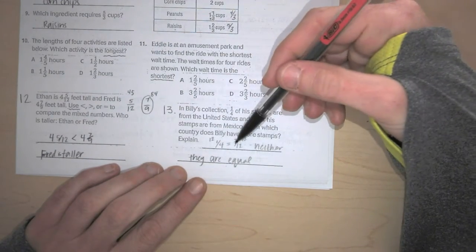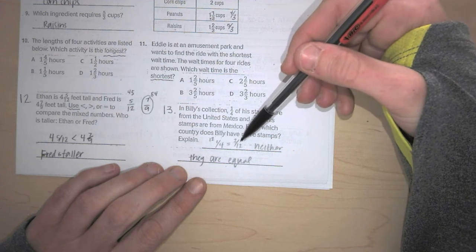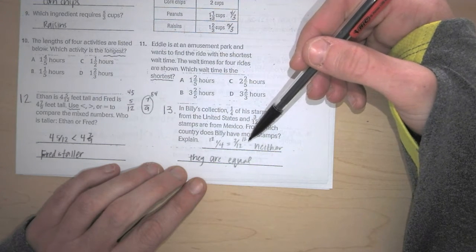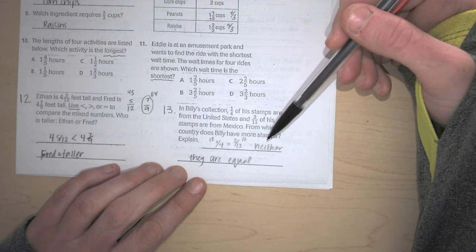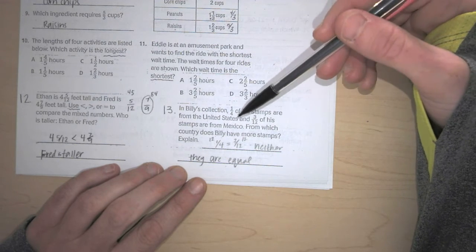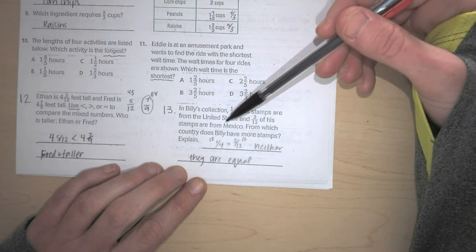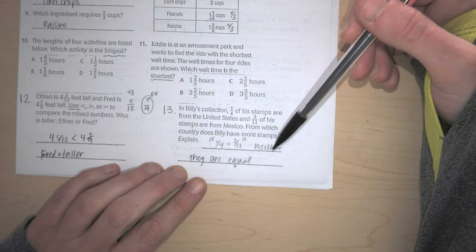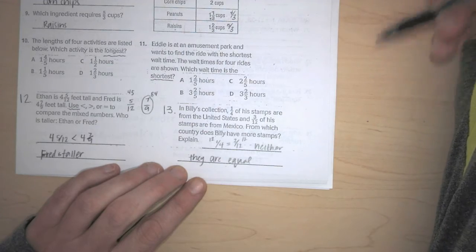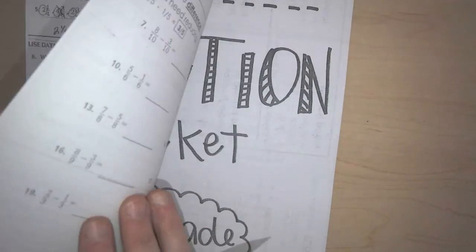Okay, this was kind of a trick question. So I had 1/4 and 3/12. If I cross multiply, I get 12 for both of them. So Billy has an equal amount from each country, right? From the United States and Mexico. So he doesn't have more from either country. They're equal. It's a little bit of a tricky one. Moving on to the back.